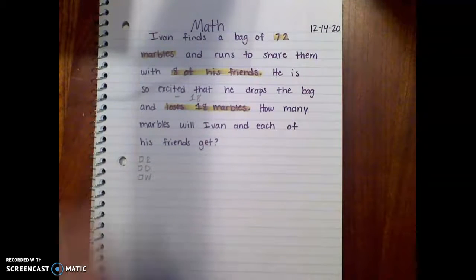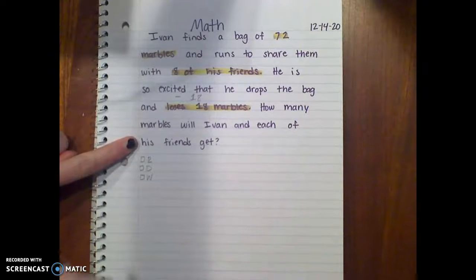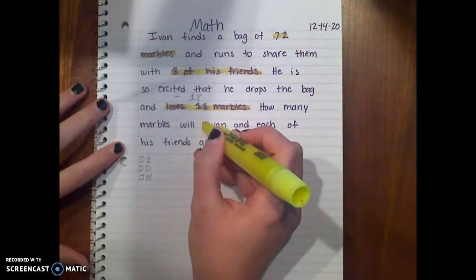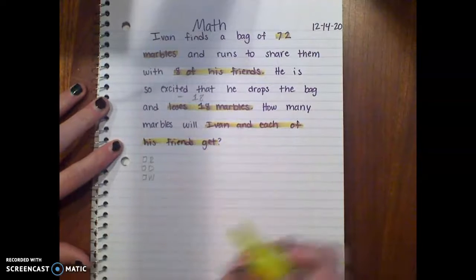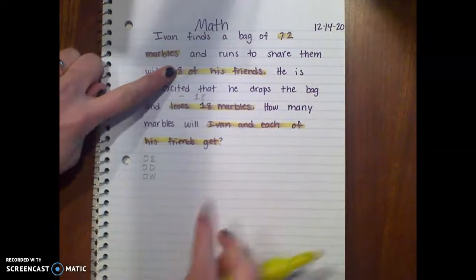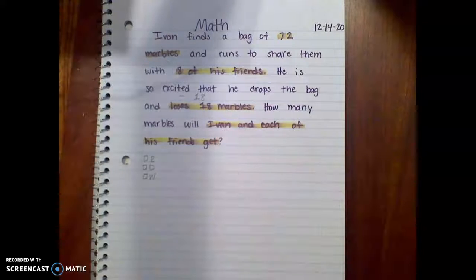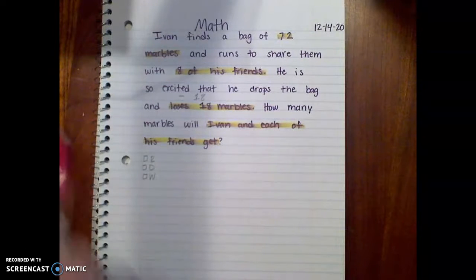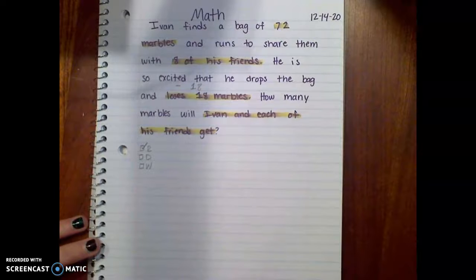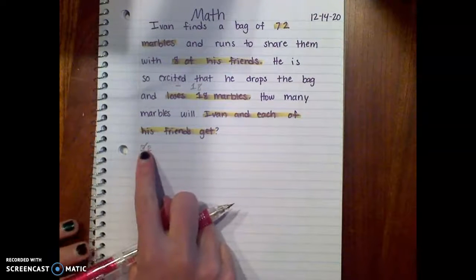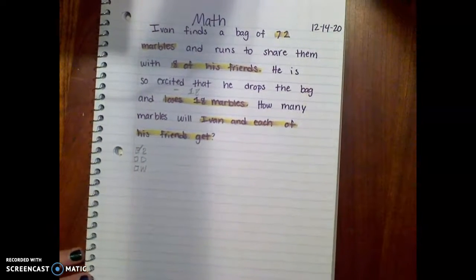So how many marbles will Yvonne and each of his friends get? Now this is important because I am including Yvonne and each of his friends. It's not just his 8 friends, it's Yvonne and his 8 friends. Okay? So I have read this like a reader. Now it's time to draw, read this like a reader and a mathematician. Now it's time to draw this to show how we are going to solve.